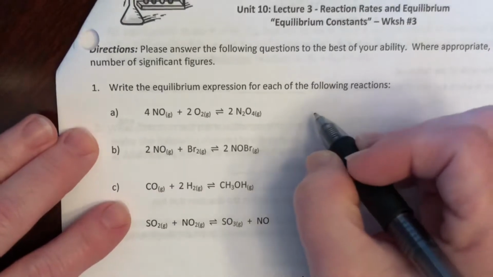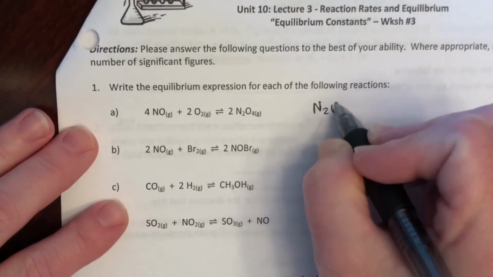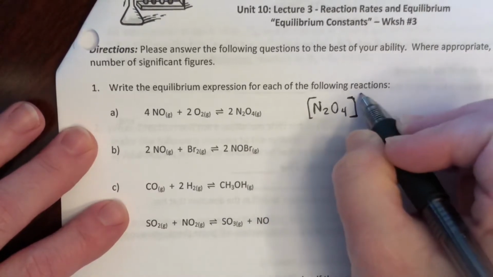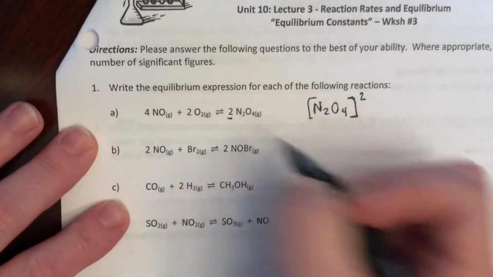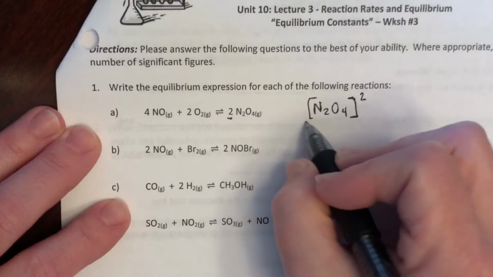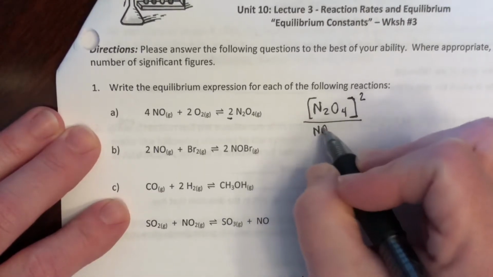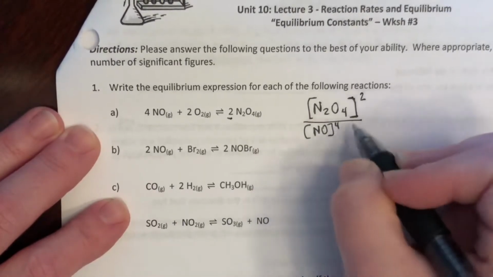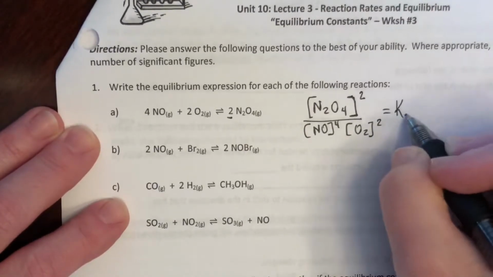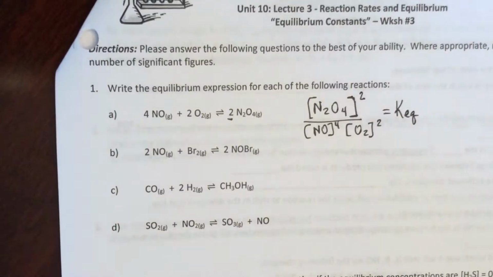So for the very first one, all the products that we have is N2O4, and then that concentration, which has to be in molarity, will be raised to the second power. That 2 came from the coefficient, sorry. And that is going to be divided by NO concentration raised to the fourth, times O2 raised to the second, and then that would equal what's called K, or the equilibrium constant. That's all they want you to do here, is just to practice setting up the problems that it's products over reactants and putting the correct exponent, okay?